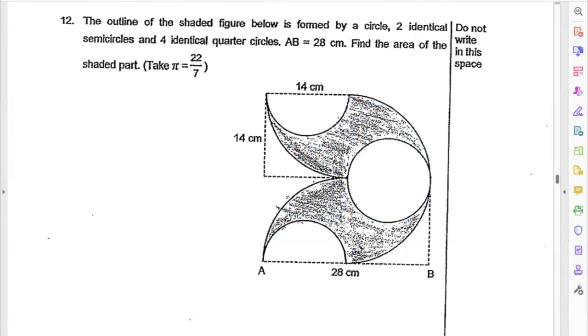Let's call these A, B, C, D. Next, how to find A? A is actually a quadrant, which is this, minus away this semicircle, you get A. All right, so let's do it.